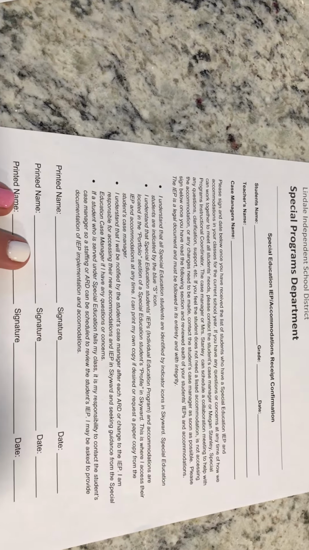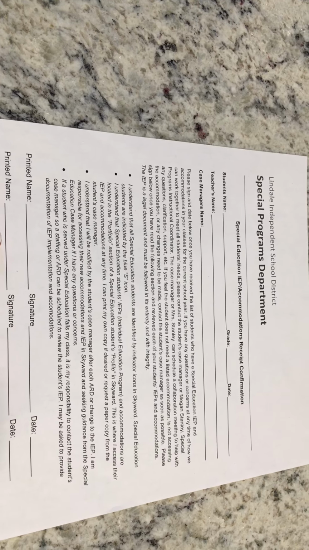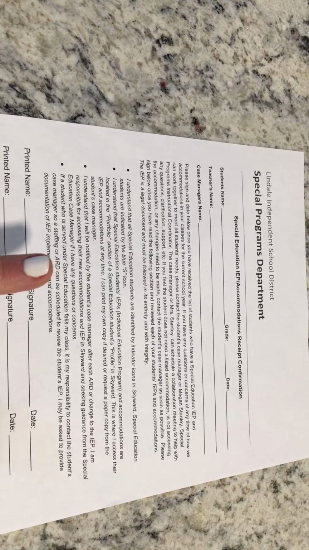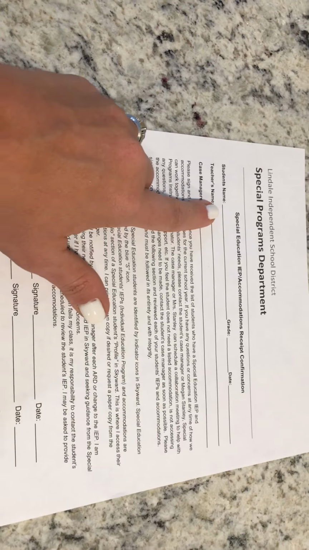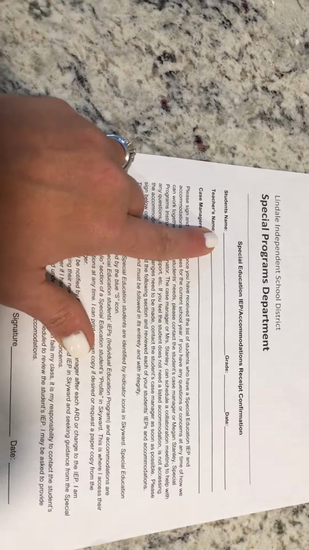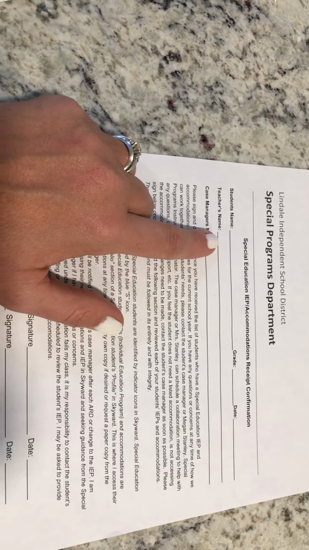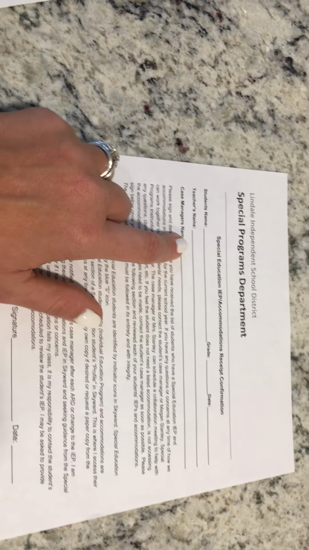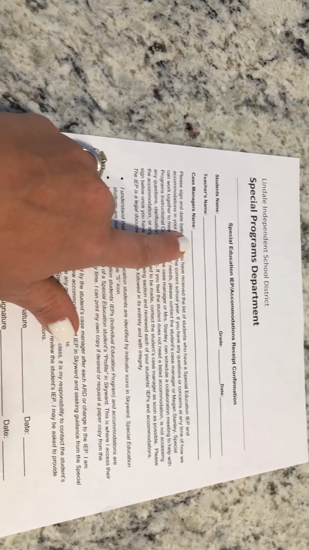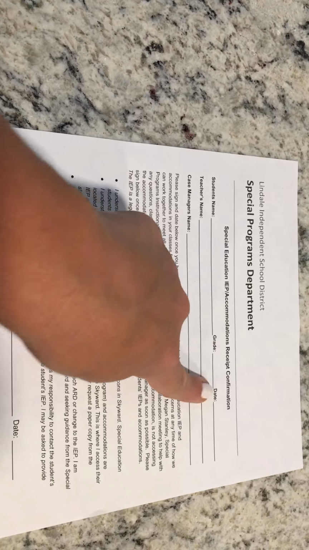The second form is our special education IEP and accommodation receipt confirmation. I would like each of you to get a binder, one case manager binder, and have tabs for each student on your caseload. This form will be completed for every student on your caseload as a receipt that general education teachers, including extracurricular teachers like PE, music, band, athletics, and art, will sign that they have received students' accommodations in Skyward. So you'll fill out this form at the top, indicating the student's name, grade, date, and teacher.